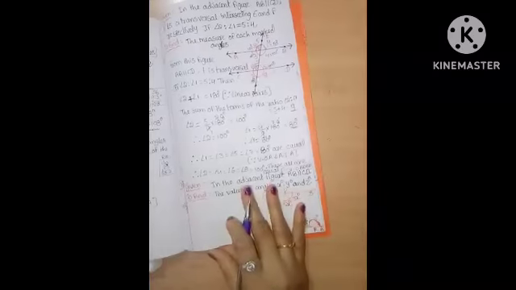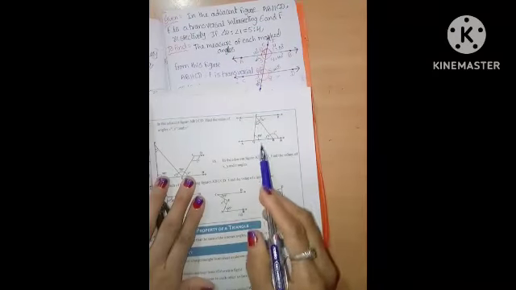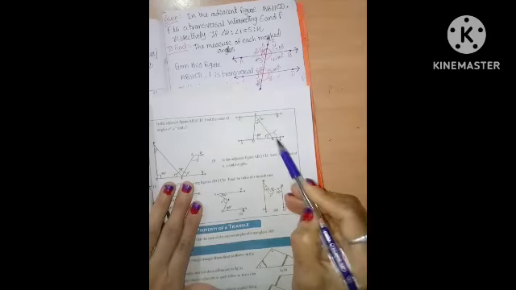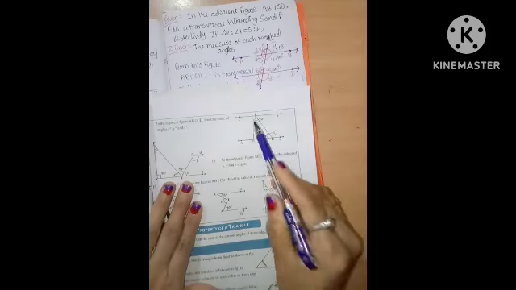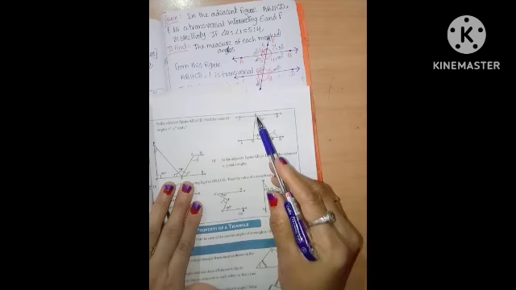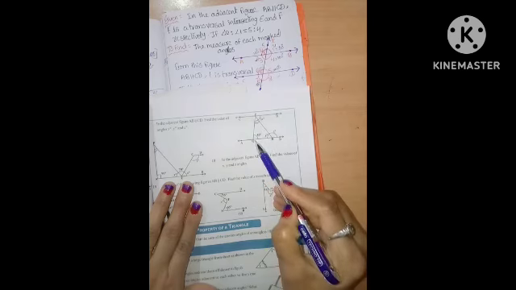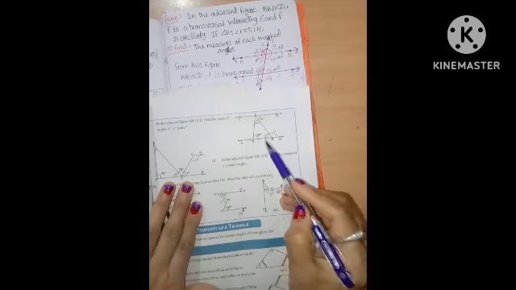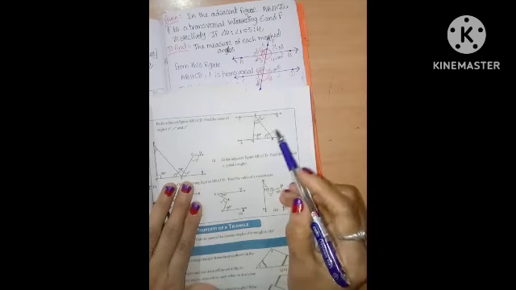Observe this figure. Here AB and CD are both parallel. PQ is a transversal, and PR is also a transversal of these two parallel lines.